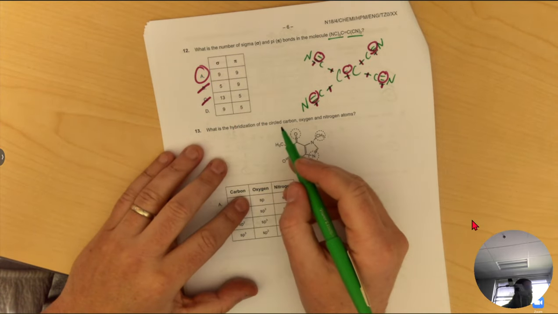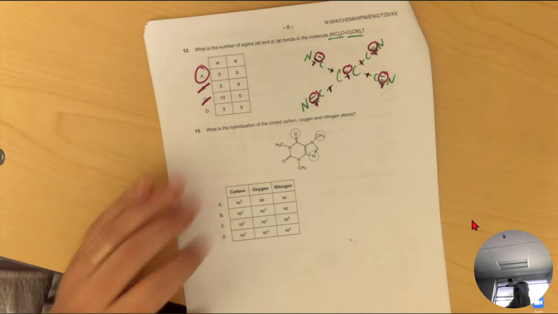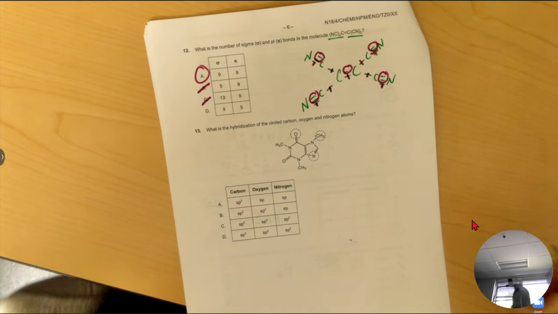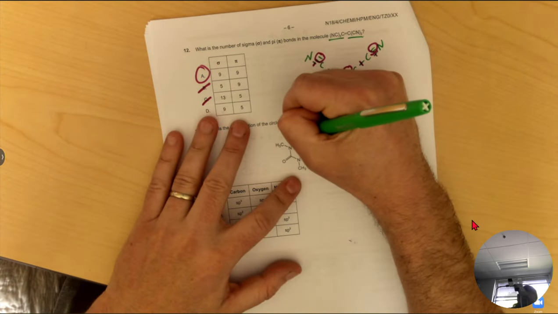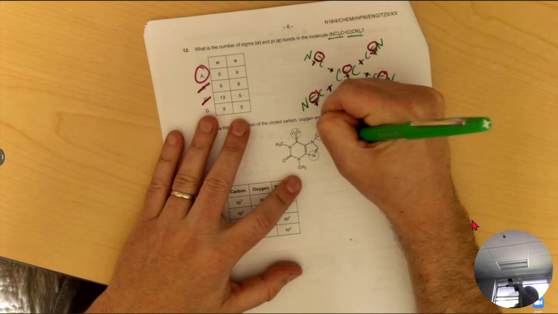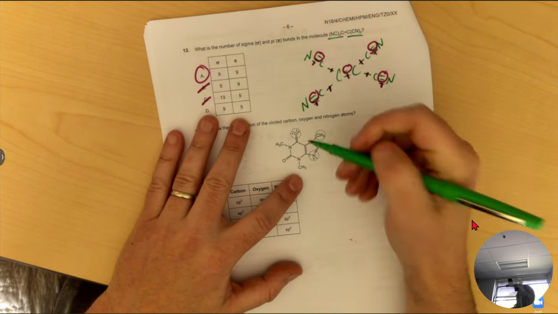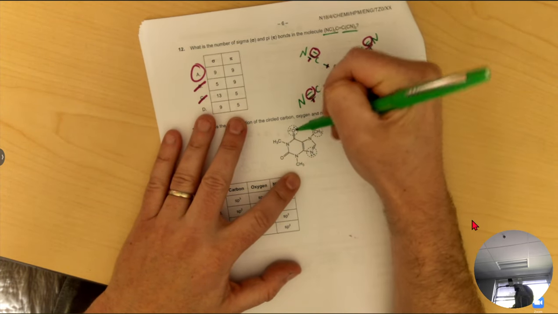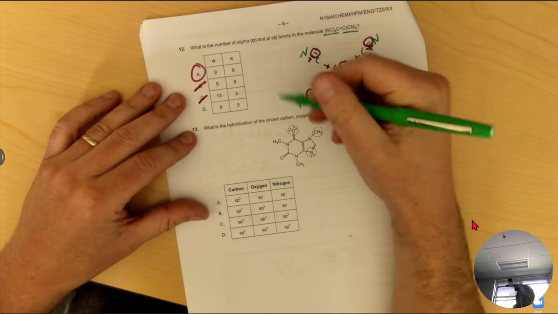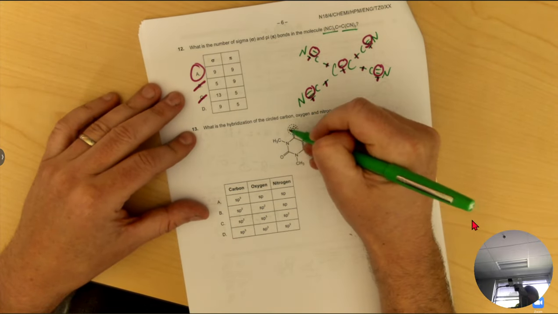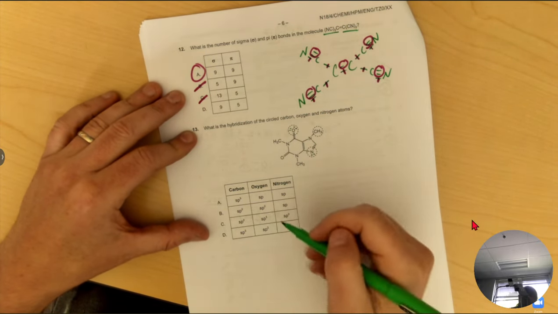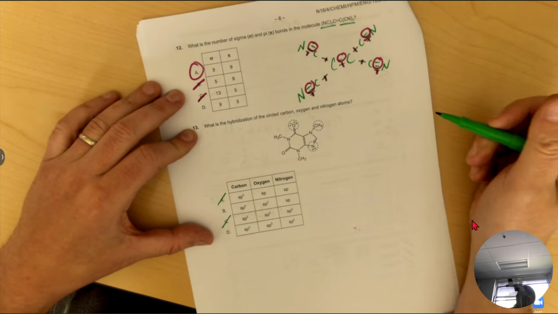What is the hybridization of the circled carbon, oxygen, and nitrogen atoms? So the one thing these guys left off here are the lone pairs on these. All right, so nitrogen's got 1 lone pair, oxygen's got 2. Hybridization is from the number of domains. So 1, 2, 3 means that oxygen is sp2. So A and C are out.